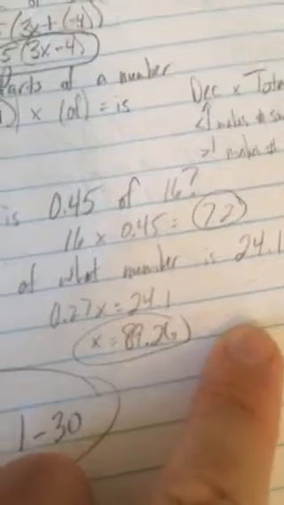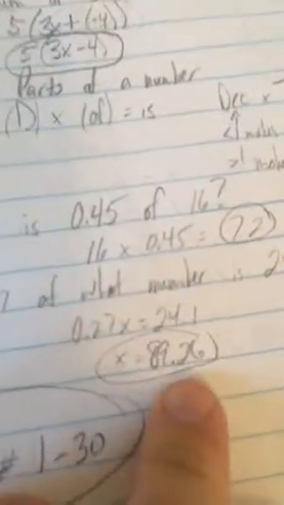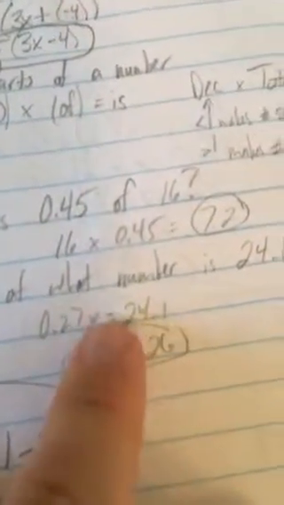It was a longer decimal than that. But that, again, makes sense because if that's the original total, 0.27 of that will be a lot smaller.